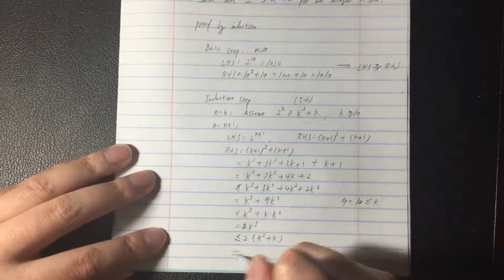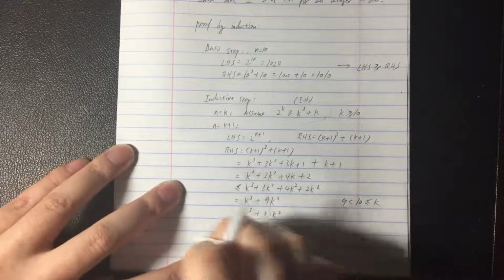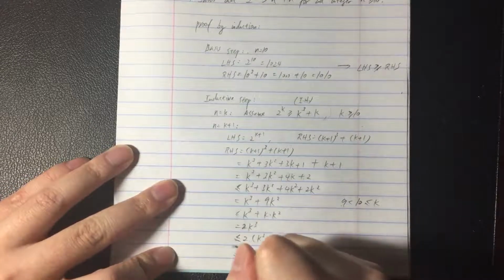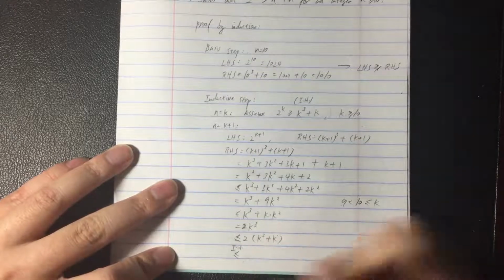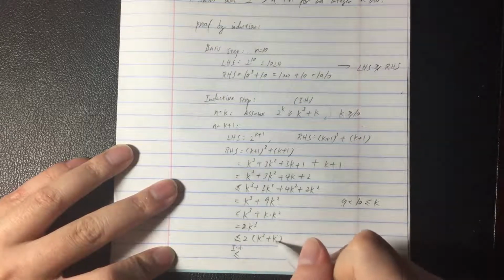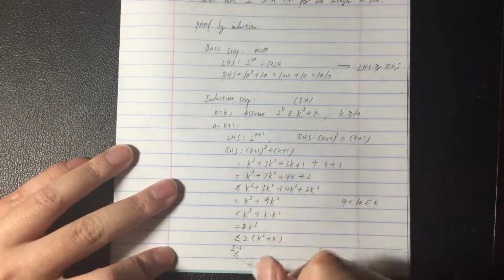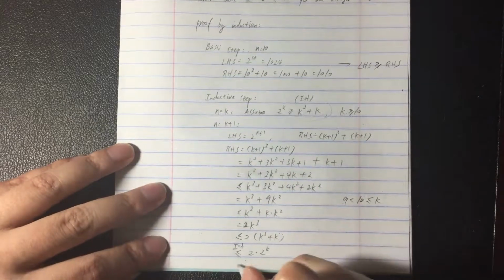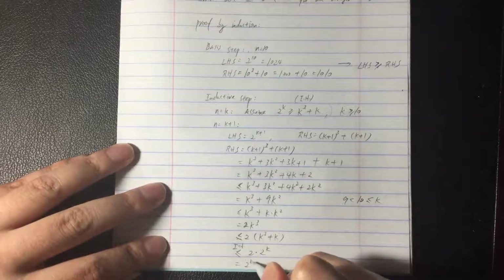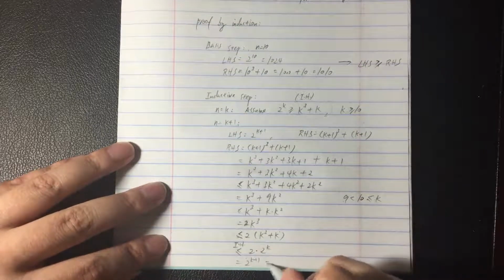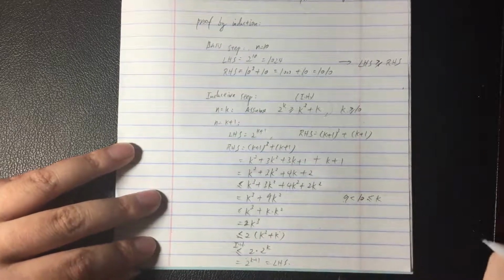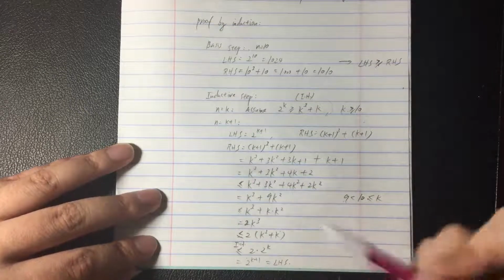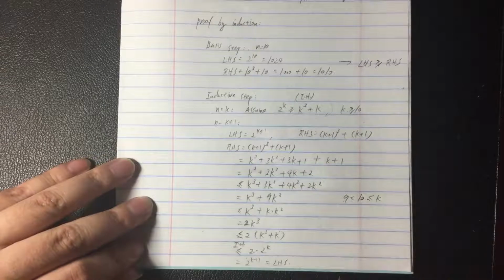Then, by the induction hypothesis, k cubed plus k is less than or equal to 2 to the power k. 2 times 2 to the power k is 2 to the power of k plus 1. That's the left hand side. So here we prove that the right hand side is less than or equal to the left hand side. Let's complete the proof by induction.